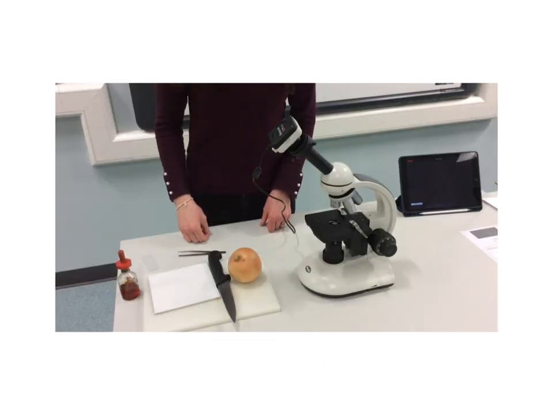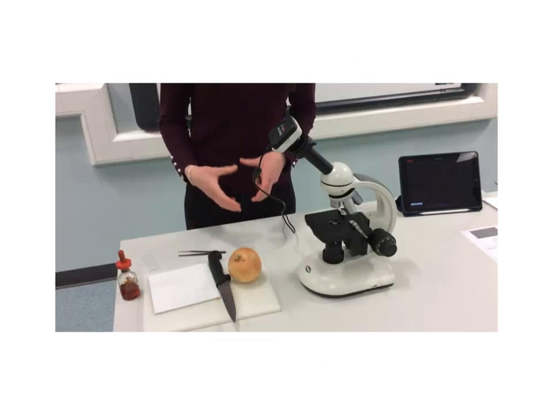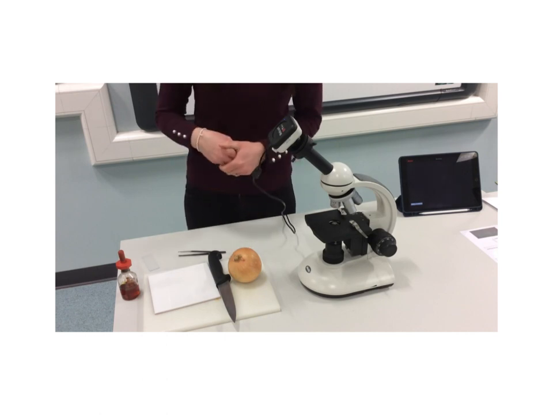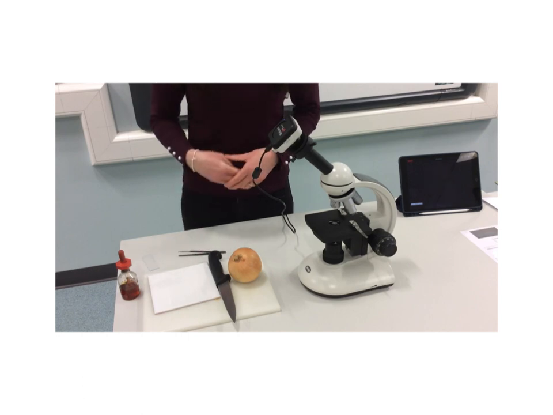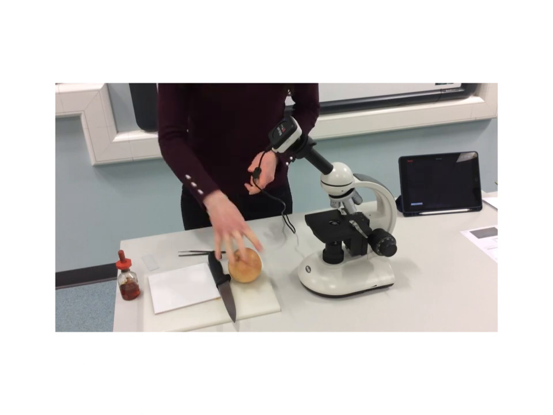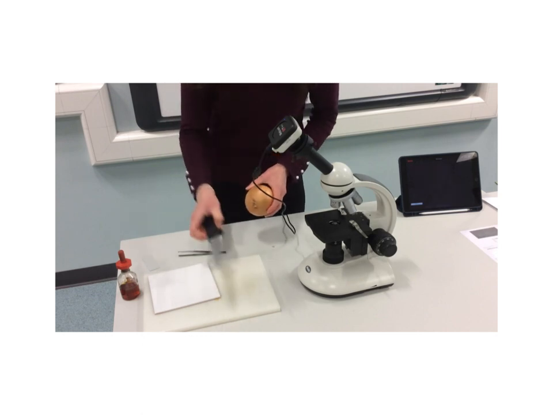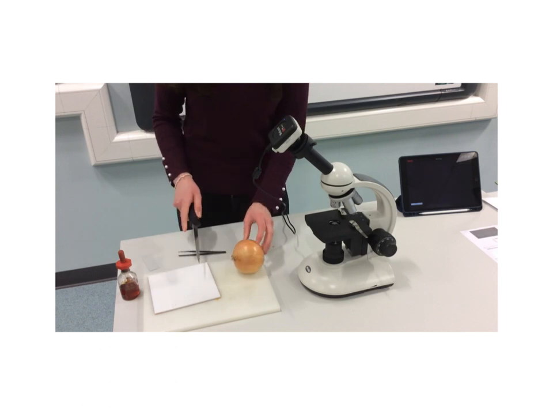So first form, I'm now going to show you how to prepare an onion slide, and it's really important that you know how to do this. Hopefully at some stage you'll get to do this, but for now I'm going to demonstrate it. What we basically want to do is see the cells in this onion. What we need to do is get a sample of those cells first of all.